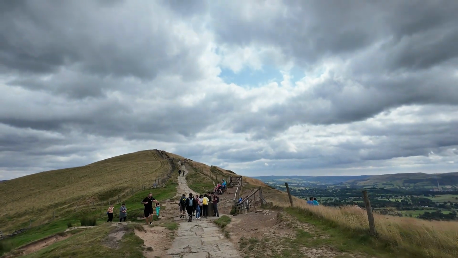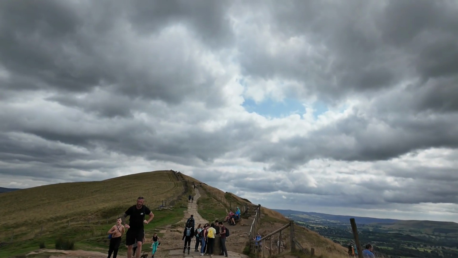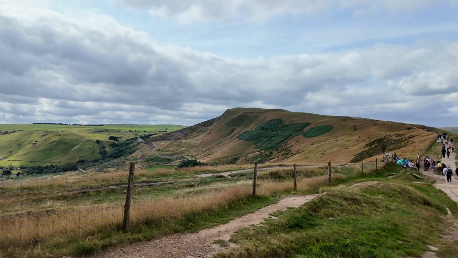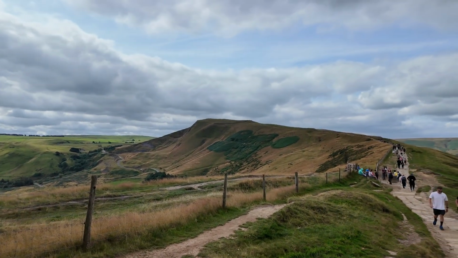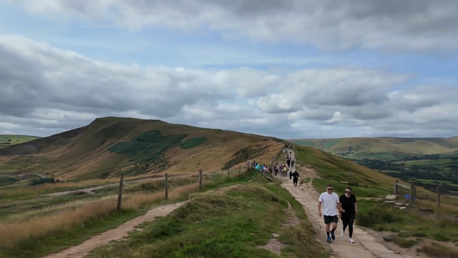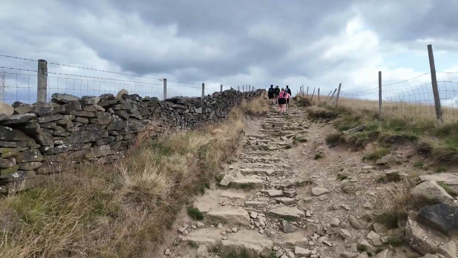So we're approaching the next hill now. It's a bit of a climb, this one. Looks like there's some steps up to the top of it, but not a problem. So you can see everybody at the top of Mam Tor there, right up on that ridge, and we've come all the way down here now. Well, this looks an interesting set of steps here. It's more pebbles and rubble.